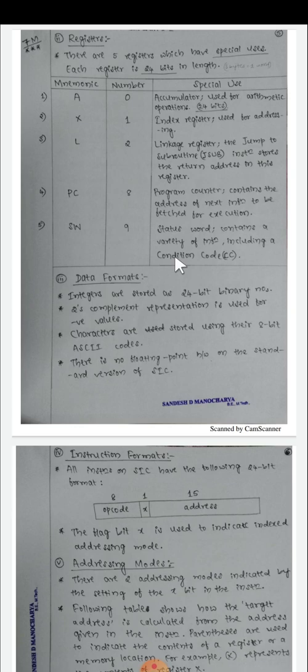This condition code is nothing but, whenever we compare two registers or two memory locations with the help of relational operators like less than, greater than, less than or equal to, greater than or equal to, equal to, or not equal to, the result will obviously be boolean, either true or false.